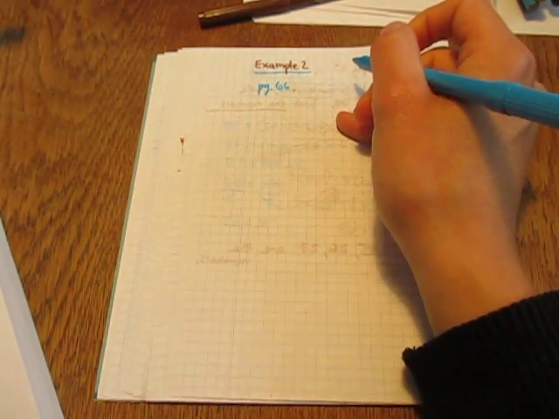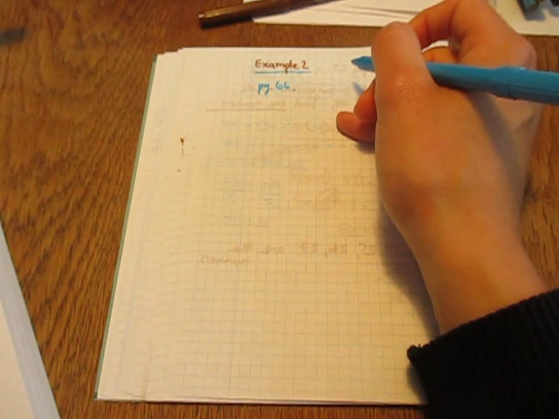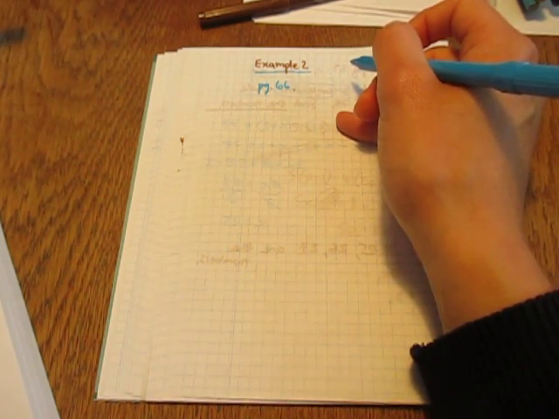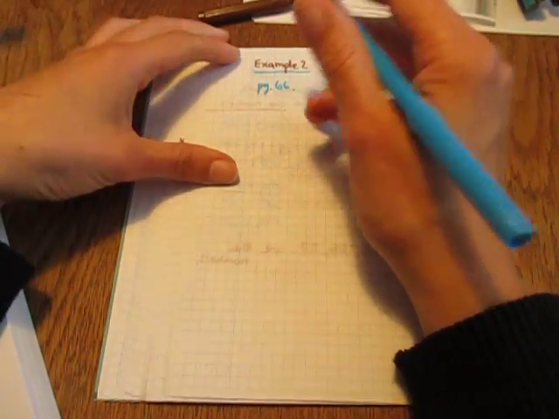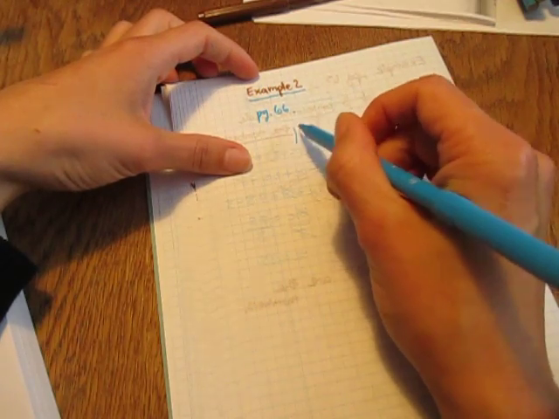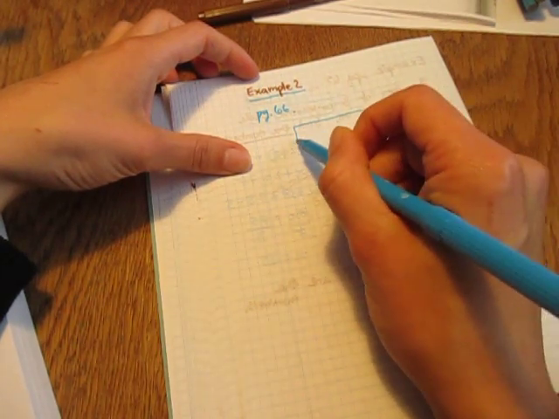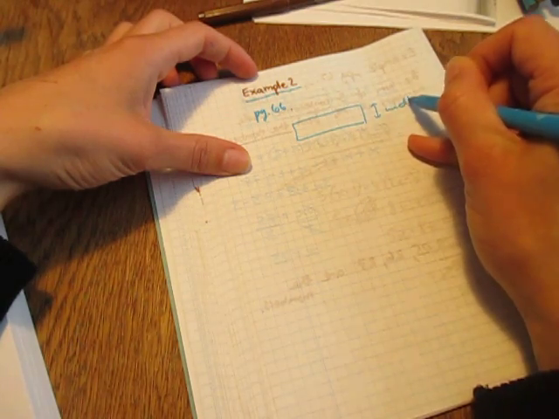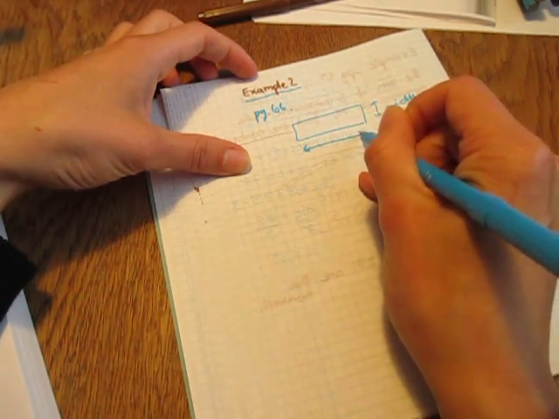The length of a rectangle is 3 times the width. If the perimeter is 36 centimeters, find the width. So, this is the width, and this is the length.